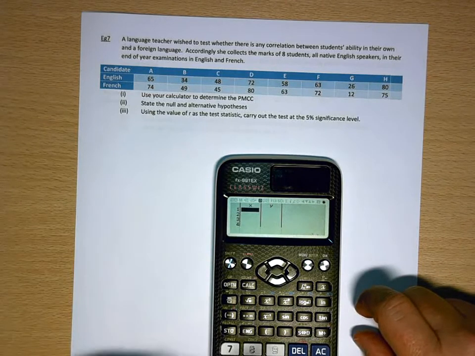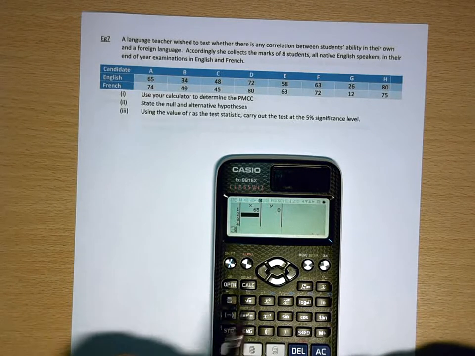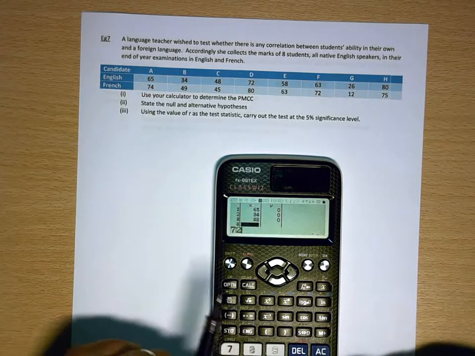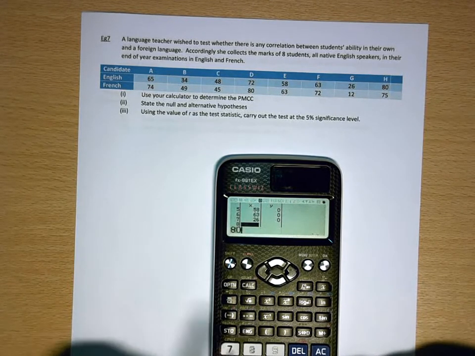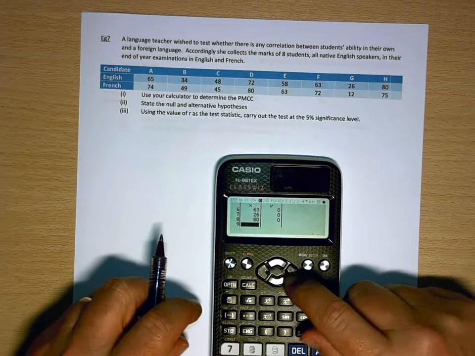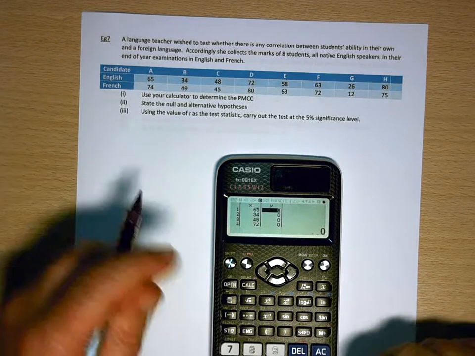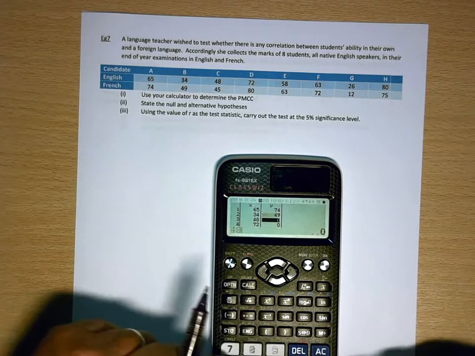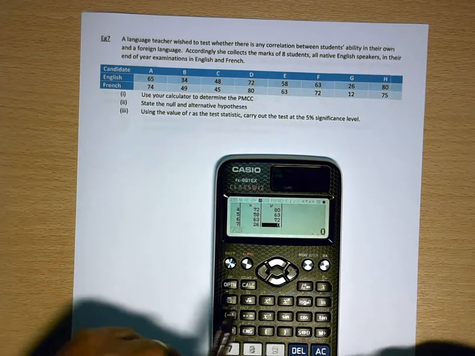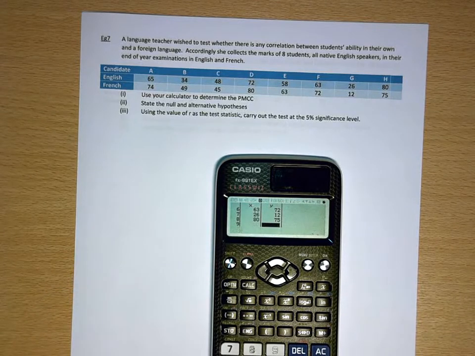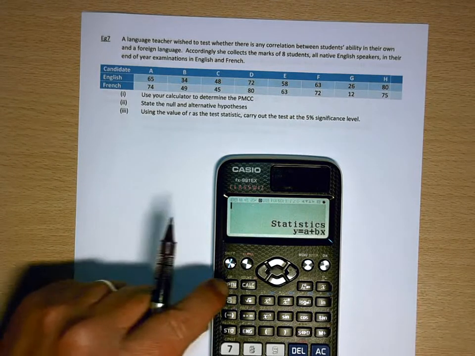That now gives us our spreadsheet with 2 columns. So if we put English in as column X, takes us to 8, so we know that we're on the right track. Move across, and if you push down once, it takes you to the start of the next column. Okay, so we're done. Then, just like with a single variable statistics, we hit AC, all clear, and option.